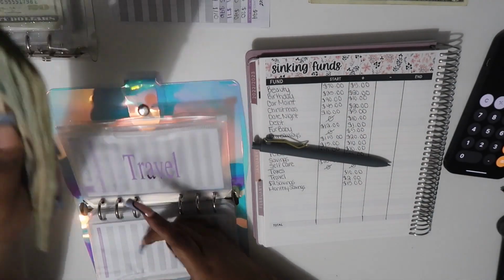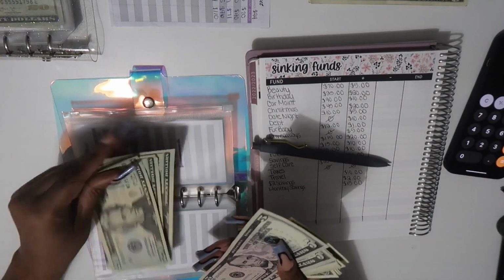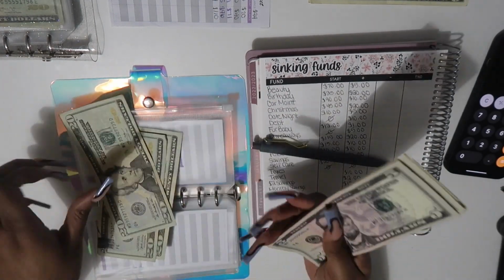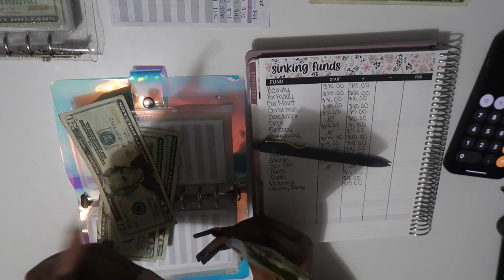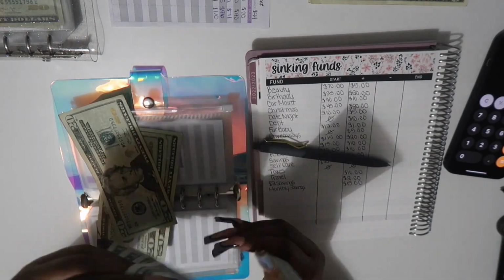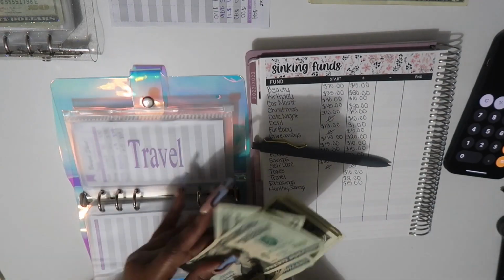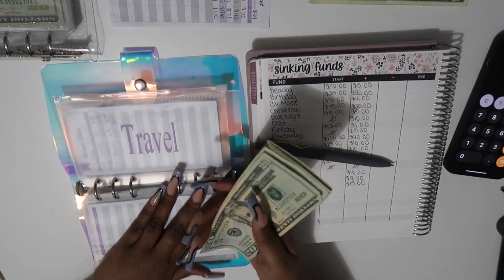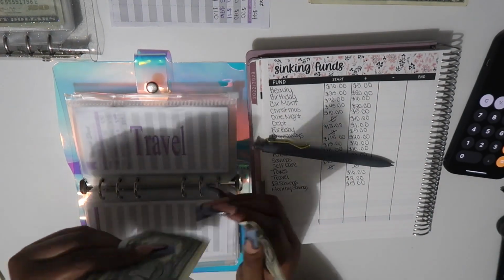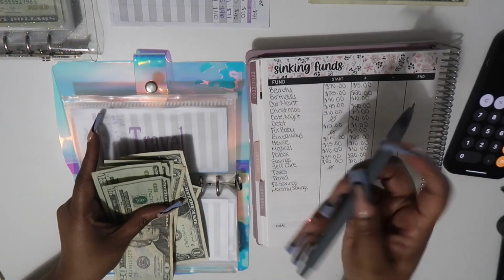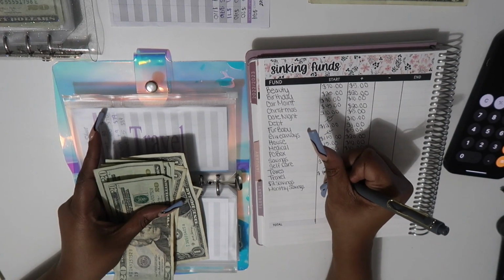Travel has some coinage in here, and I think I might try to condense this because I just don't like having all these ones in here. So 5, 10, 1, 2, 3, 4, 5, 6, 7, 8, 9, 10. And I'm just going to grab a 20 from the 20s that was going back to the bank. So travel has 20, 40, 60, 80, 81, 82, 83, and $84 in here.